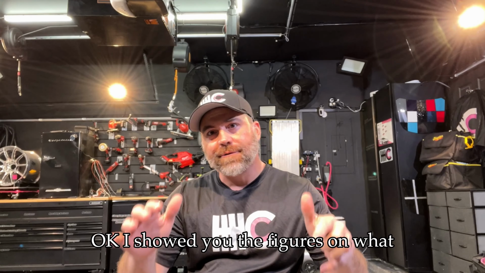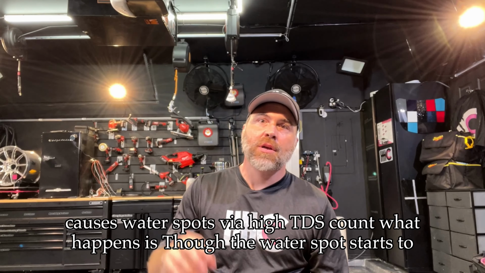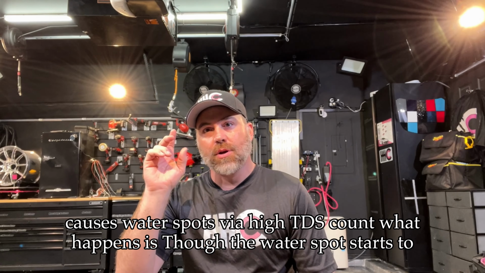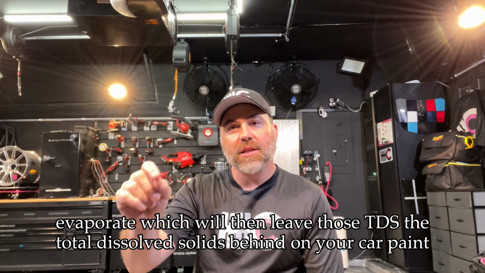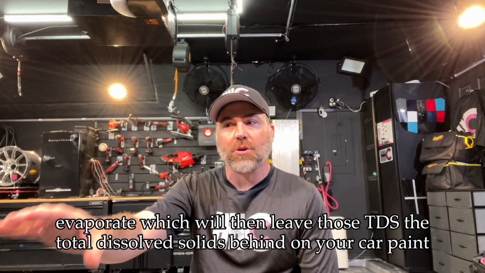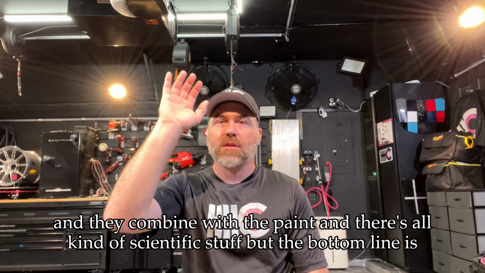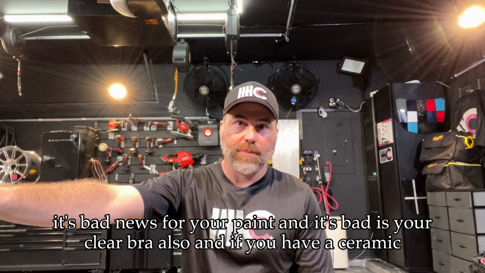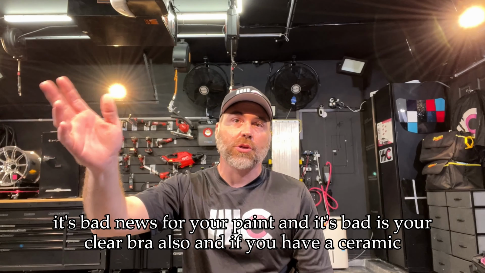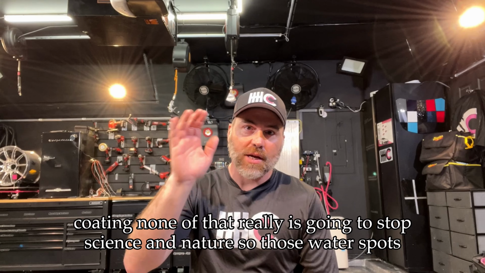Okay, I showed you the figures on what causes water spots via high TDS count. What happens is the water spot starts to evaporate, which will then leave those TDS, those total dissolved solids, behind on your car's paint. And they can bond with the paint, and there's all kind of scientific stuff, but the bottom line is it's bad news for your paint. And it's bad news for clear bra also. And if you have a ceramic coating, none of that really is going to stop science and nature.